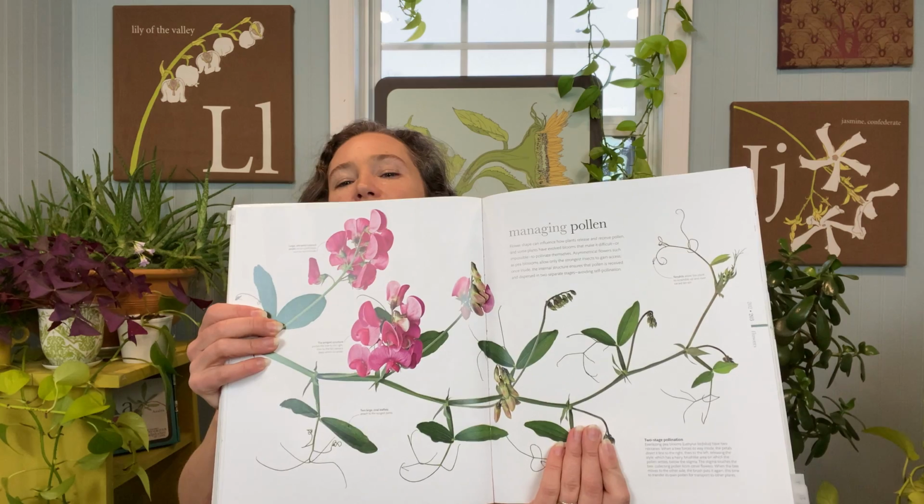So 202, 203, this is the pea that we were talking about before, and I'm just going to read you a little bit more specifically how it works. Everlasting pea blooms have two nectaries.